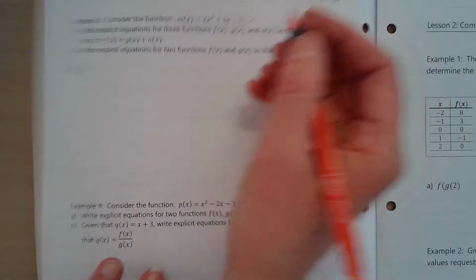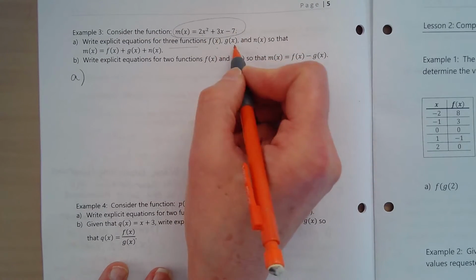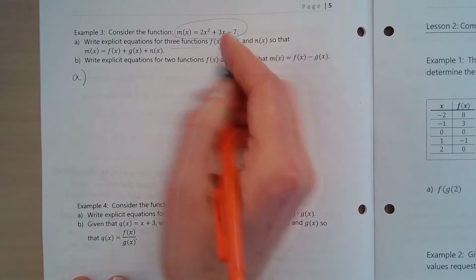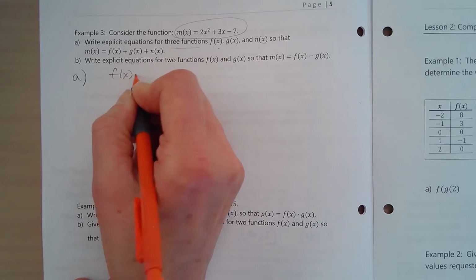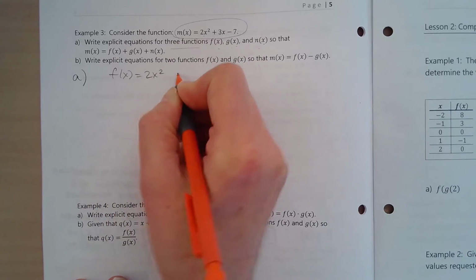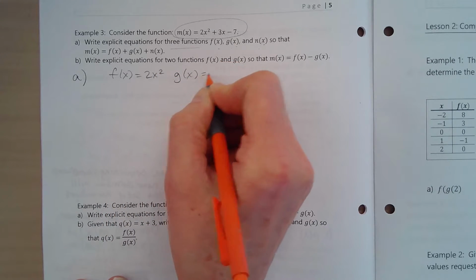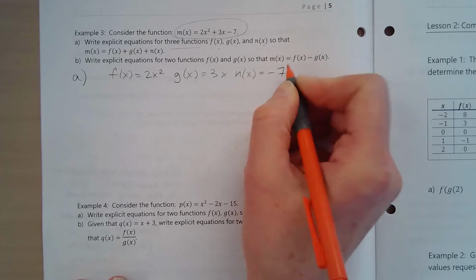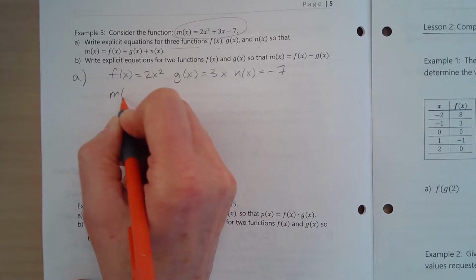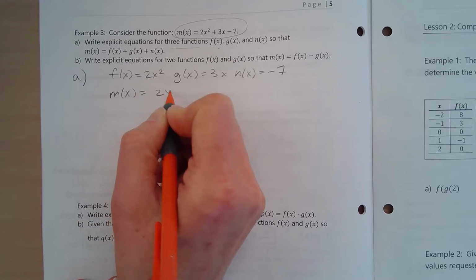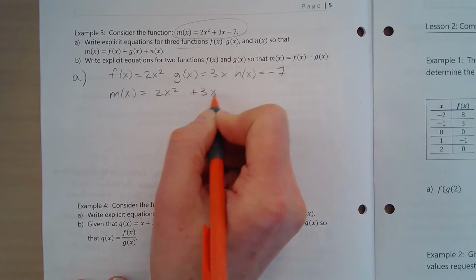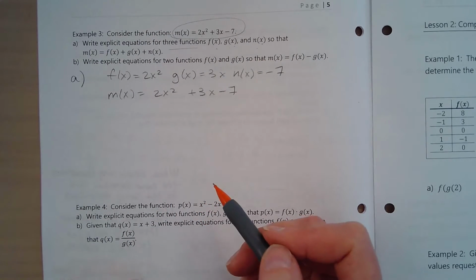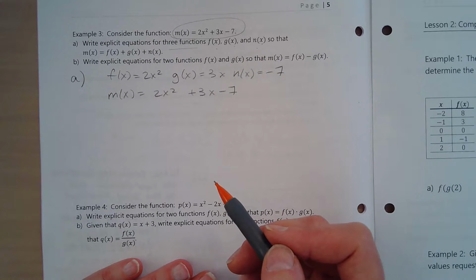You could say, okay, well, there's 3 terms. It would be harder if I just gave you 2 statements, right? So you could say, okay, well, if f of x equals 2x squared, let's say g of x equals 3x, and n of x equals negative 7, then m of x would equal 2x squared plus 3x minus 7, right? That would be super easy. Did anyone think of a more original way to do it? No?